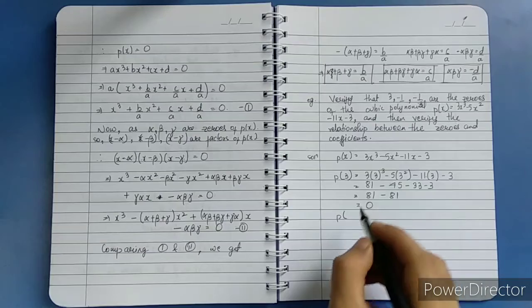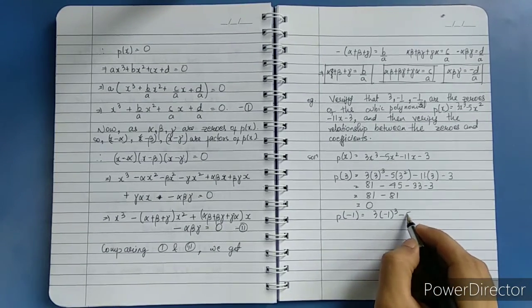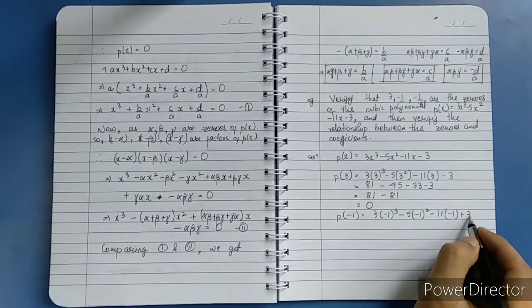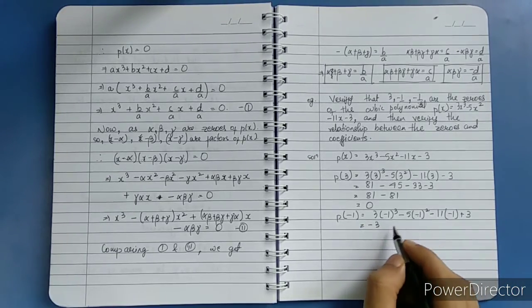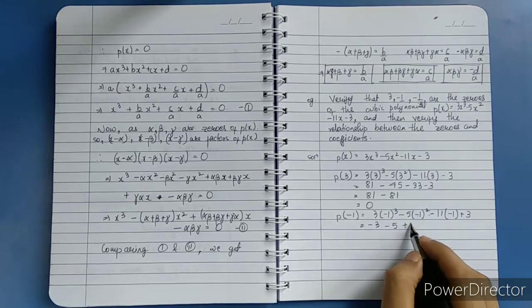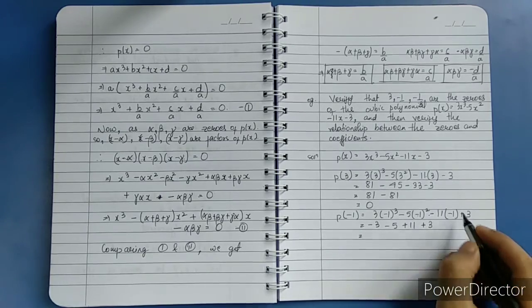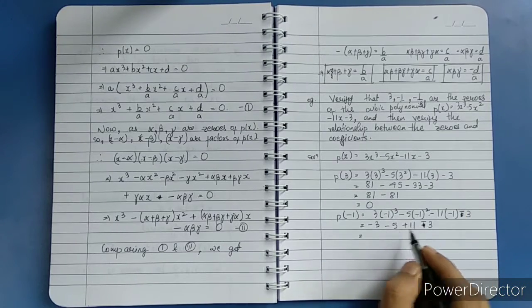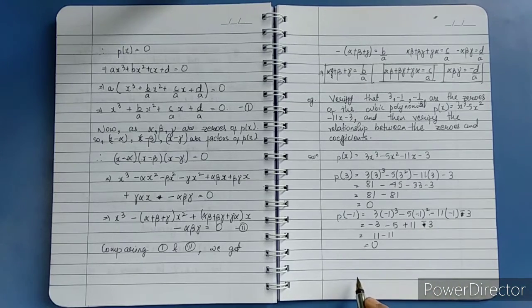Now p of minus 1 equals to 3 into minus 1 cube minus 5 into minus 1 square minus 11 into minus 1 minus 3. So minus 1 cube is minus 3, minus 1 square, so plus into minus, minus 5, minus into minus plus 11, minus 3. The equation has minus 3. So minus 3 minus 5 is minus 8, minus 8 minus 3 plus 11. So 11 minus 11 we get 0.